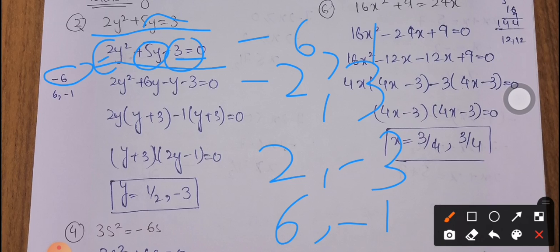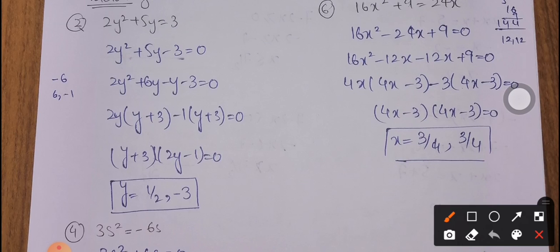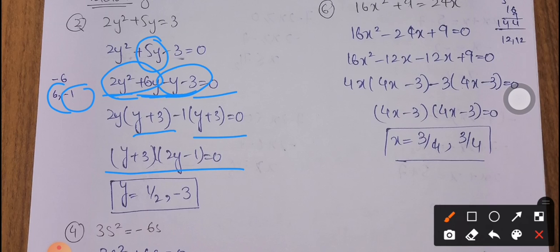But now we have to choose wisely so that the middle term is recovered by addition. Clearly plus 6 and minus 1 will be the factors, because their product is minus 6 and their addition is plus 5, which is the middle term. So this is how we break our midterm into the 6 and minus 1 factors. So 2y square plus 6y minus y minus 3 is equal to 0. We take 2y common from the first two terms, and we are left with y plus 3, and then we take minus 1 common from the last two terms. Here is the result: y plus 3 into 2y minus 1 is equal to 0.